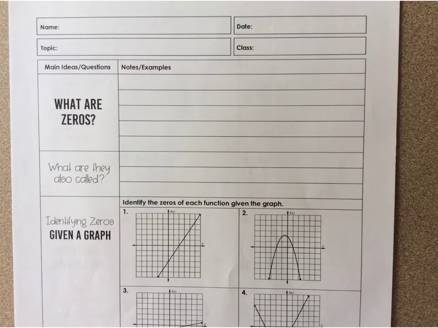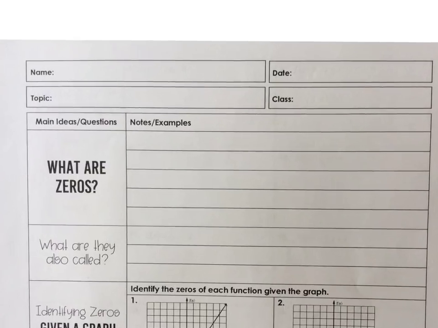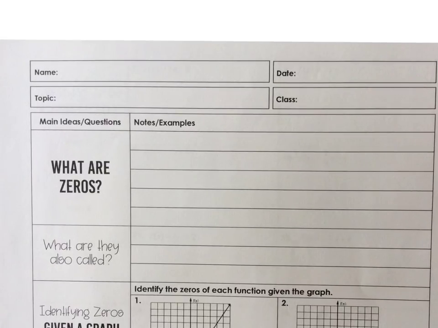Hello, here's a page of notes on identifying zeros. So the topic, I would say, is identifying zeros.